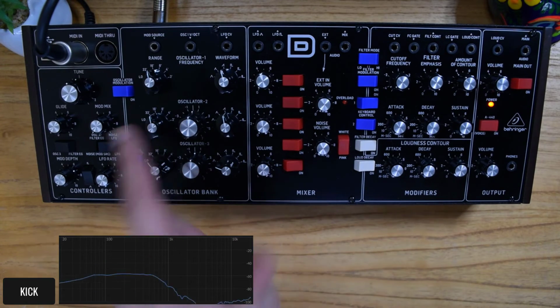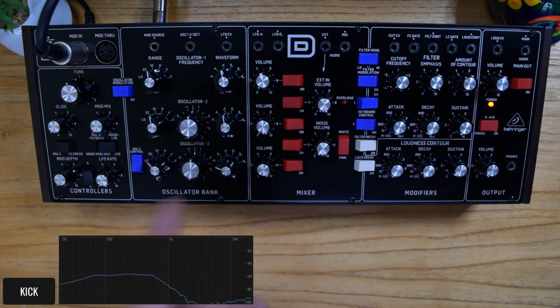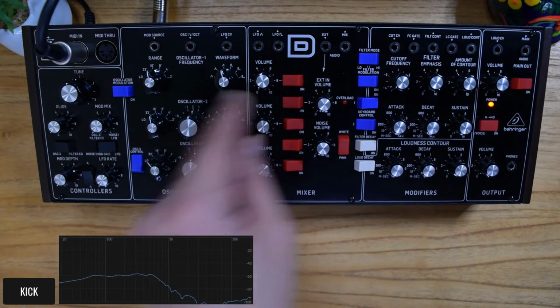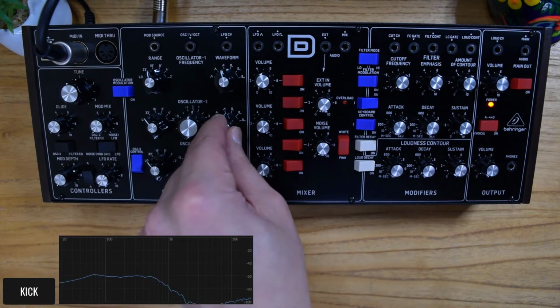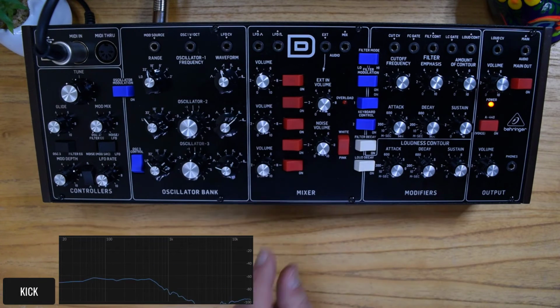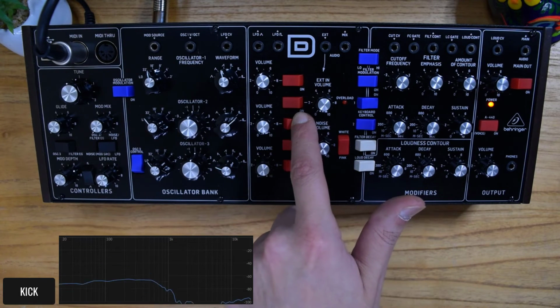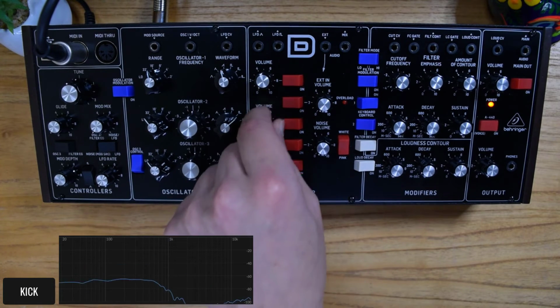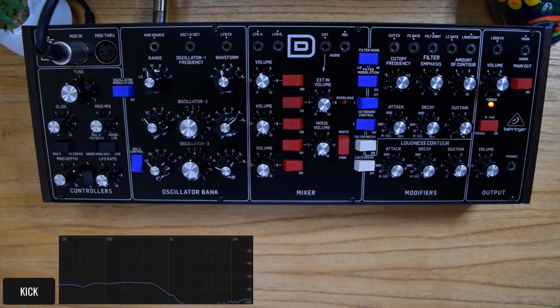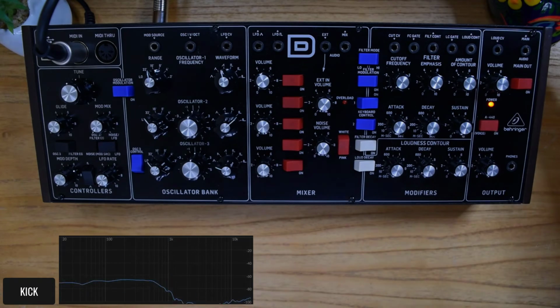Now, what happens if you want to bring more? Of course you can, but you don't need to. Maybe you're going to bring it right there, and bring that one. But in my case, I'm just going to leave it off. You just don't need to. Alright, so that's the kick, pretty much.